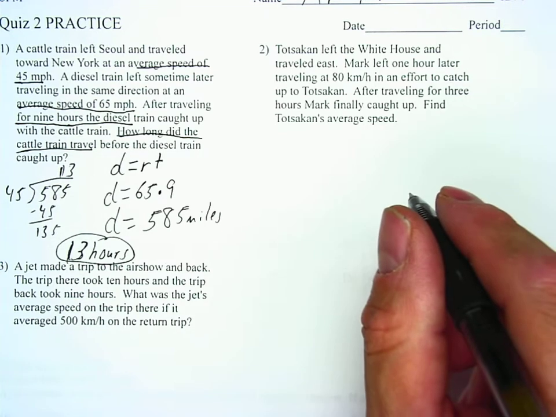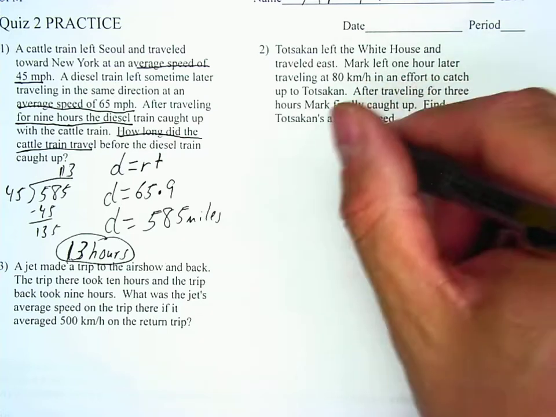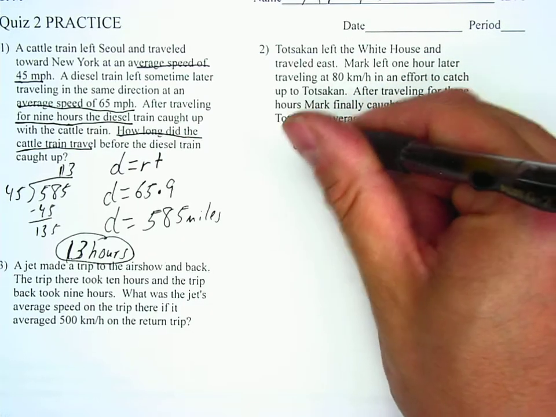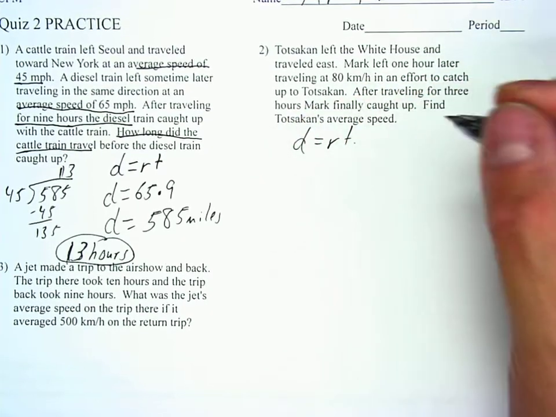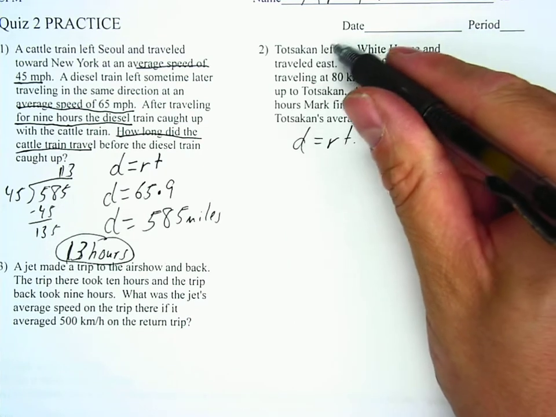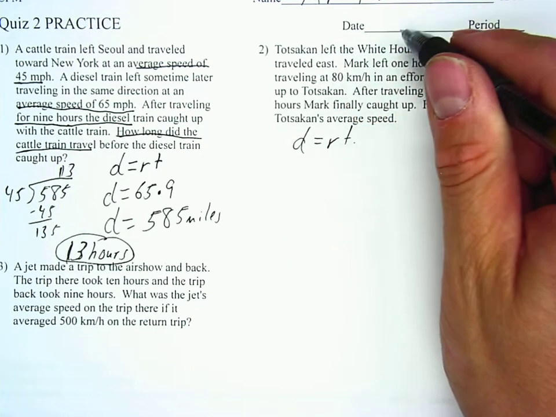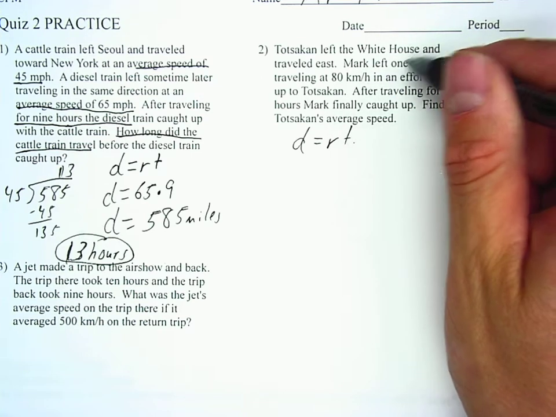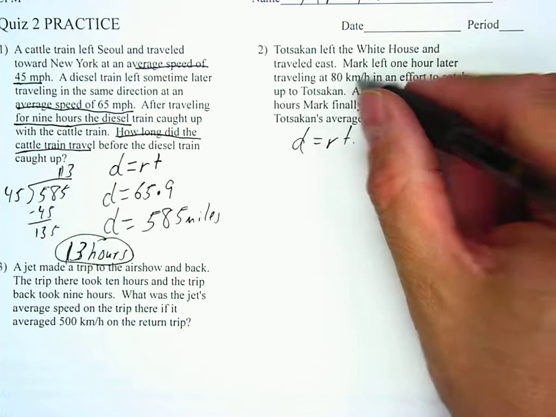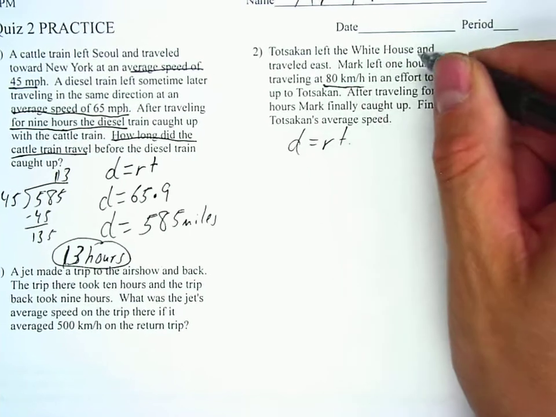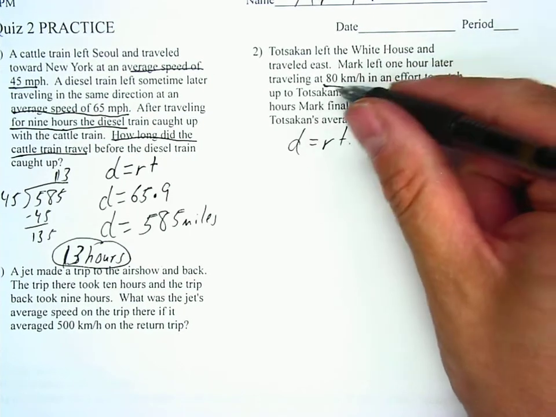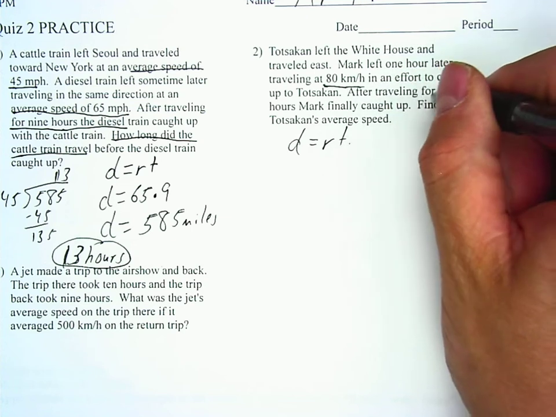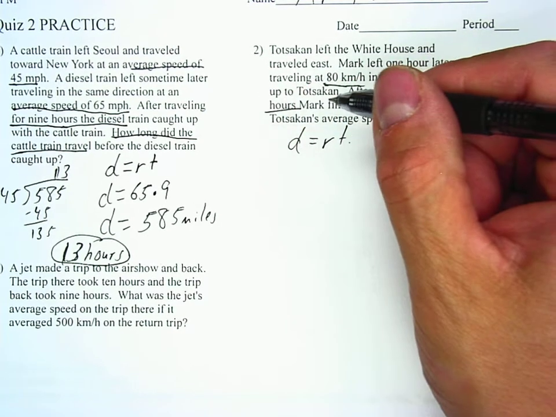We have a question 2 here, which is using the same formula, d equals r times t, or distance equals rate times time. So let's look at this one. Totskin left the lighthouse and traveled east. Mark left 1 hour later, traveling at 80 kilometers an hour. So there's our rate, 80 kilometers an hour, in an effort to catch up to him. After traveling for 3 hours, Mark finally caught up.